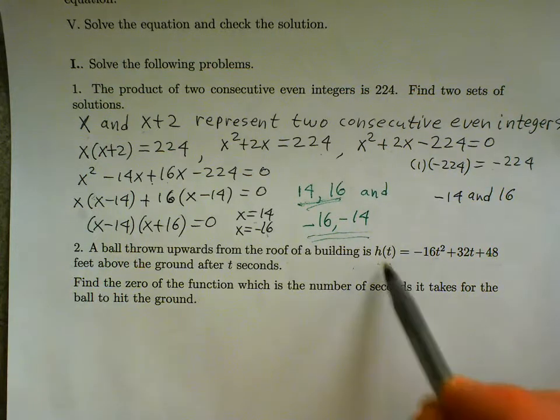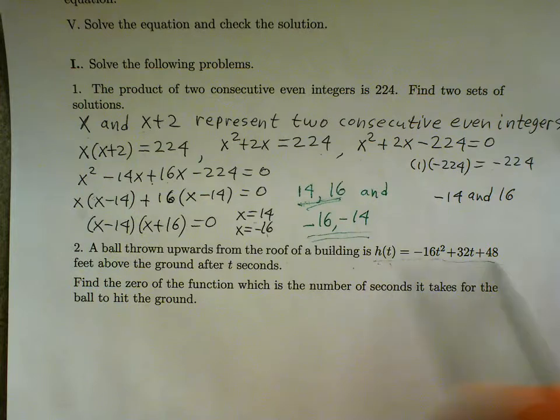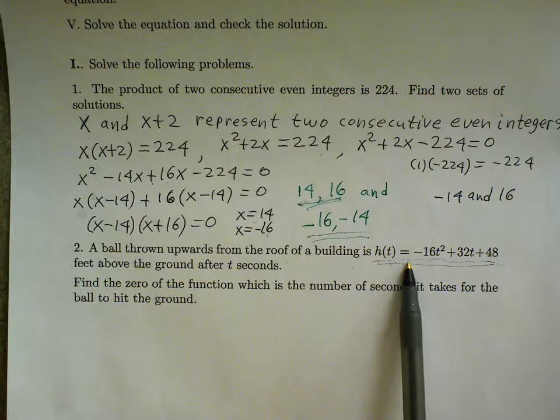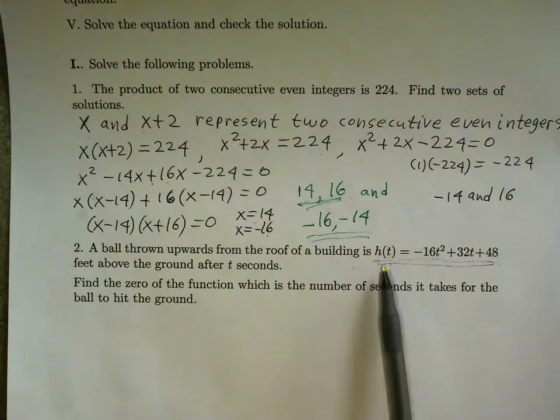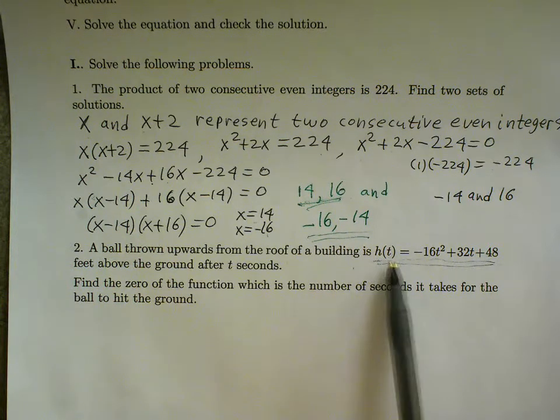So this sort of equation you might not have seen before. But this equation just tells us what the height of the ball is above the ground t seconds after it is thrown upwards.